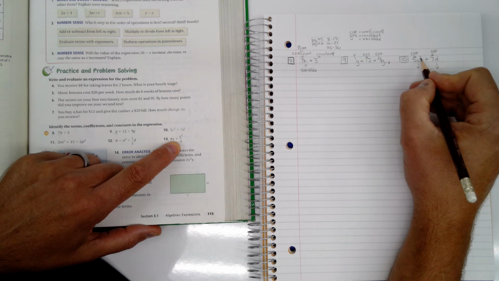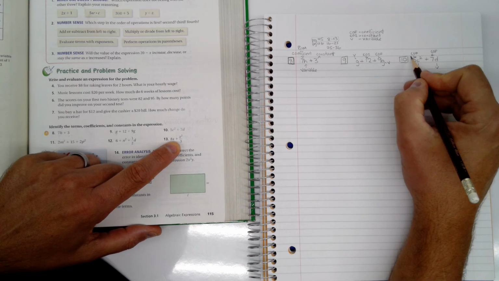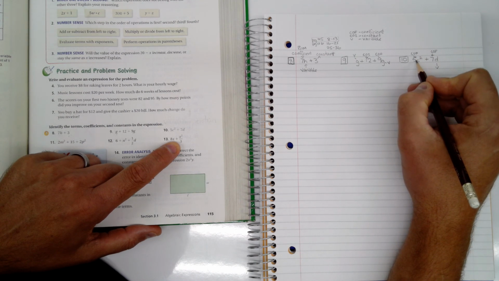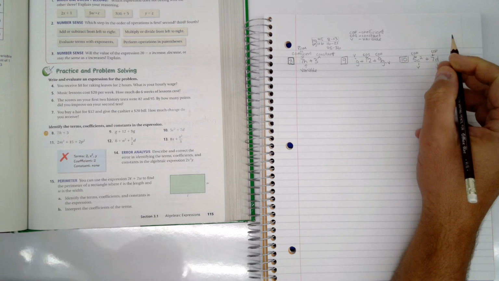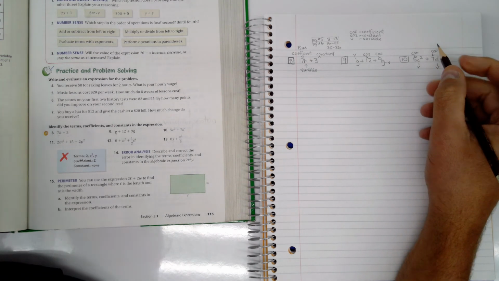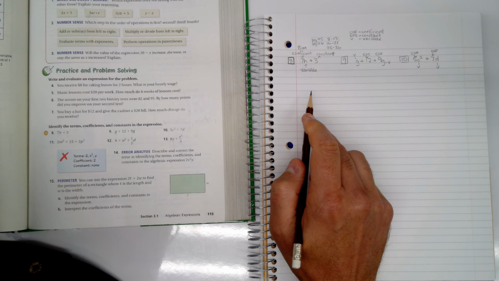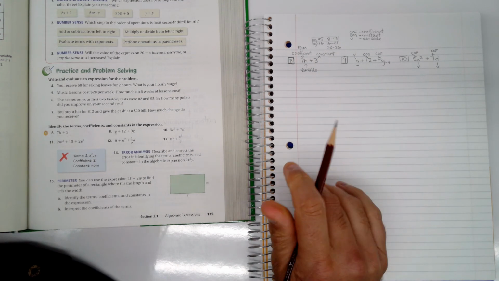So this is acting upon this. It's not a constant, it's not a coefficient, it's not a variable. It's basically like an actor. Okay? So you're going to continue 11, 12, and 13, and now we're going to move on to 16.